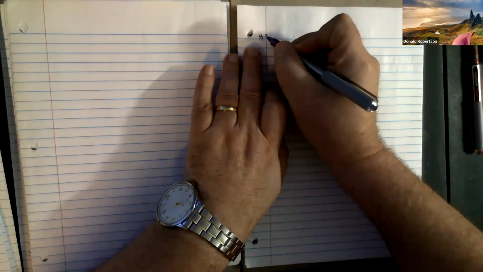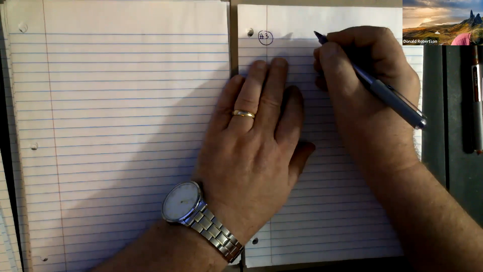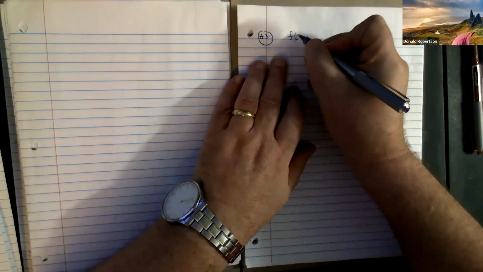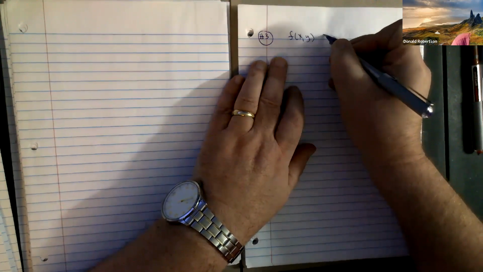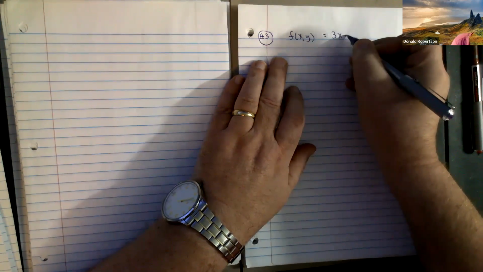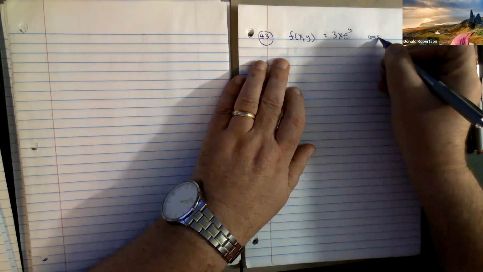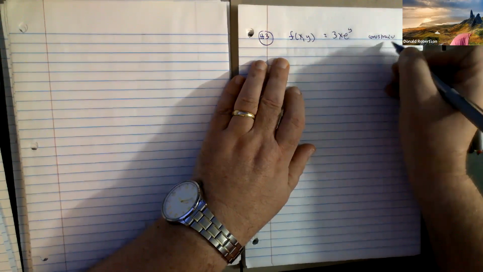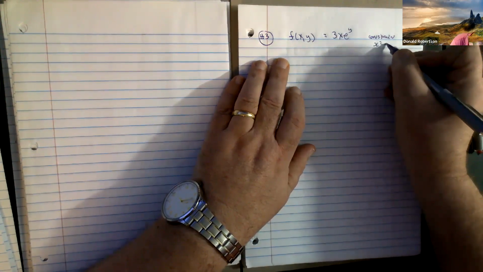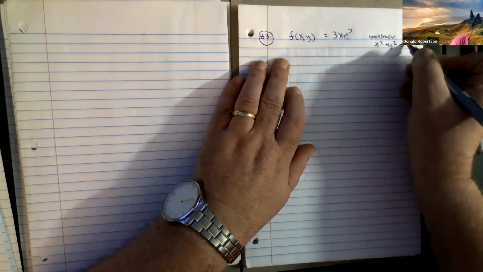Right, so here is our next question. It's similar to question 3. We're being asked to find the absolute maximum and minimum, as you're going to be for all these questions. And this time it's 3x e to the y. And the constraint is that the answer has to lie on a circle x squared plus y squared equals 2.